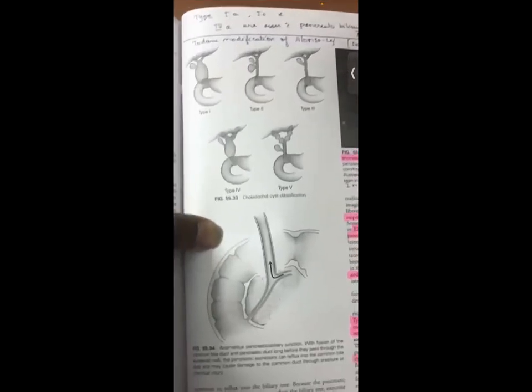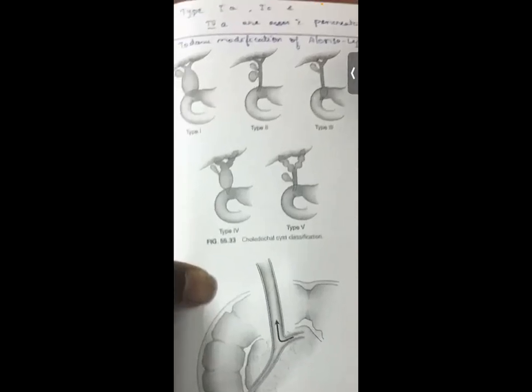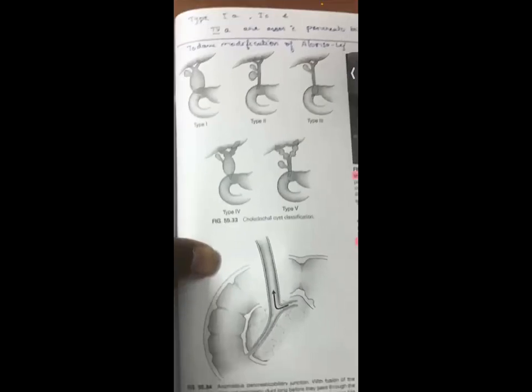In Shackelford, they have given type 1A, 1B, 1C, and even for type 4, there is 4A, 4B. Type 1 is diffuse fusiform enlargement of the entire CBD. Type 2 is just like a small diverticulum, also called accessory gallbladder. Type 3 is choledochocele; you can see near the duodenal attachment, there is a cystic dilation. Type 4 is both intrahepatic and extrahepatic. And type 5 is only intrahepatic.